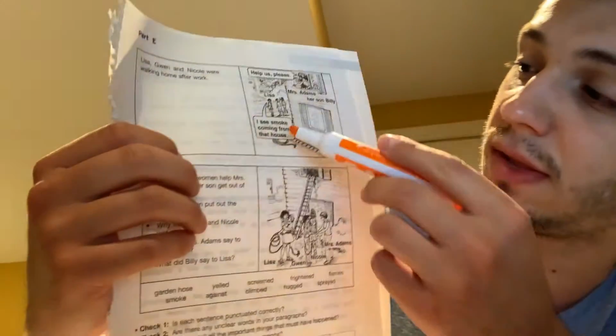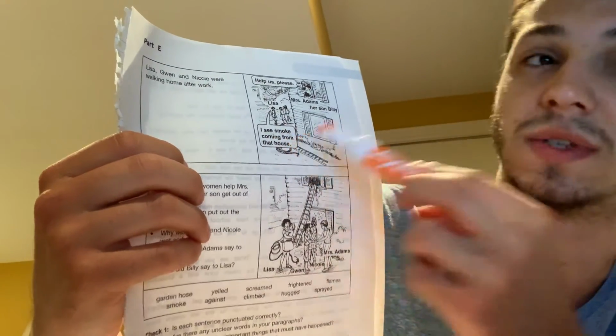Now we can see that someone is saying some exact words. Right? We can see that Lisa says, I see smoke coming from that house. So I thought that could be our next sentence. So Lisa said, after the word said, I need to include my comma. And then I'm going to put quotation marks around the exact words she said. So I'm going to put my quotation marks around the words, I see smoke coming from that house.